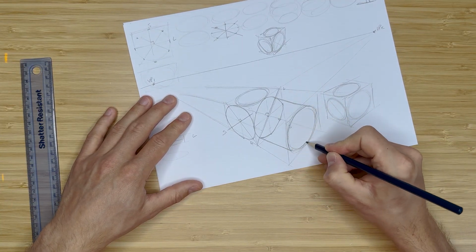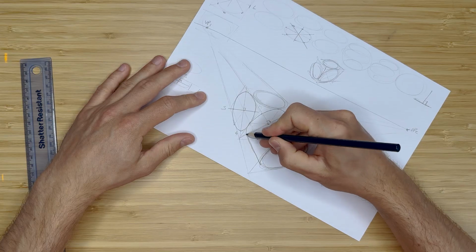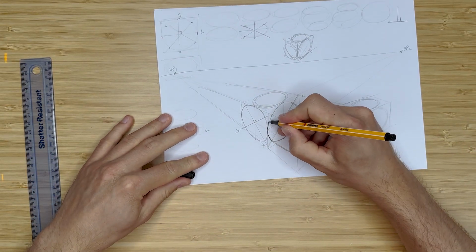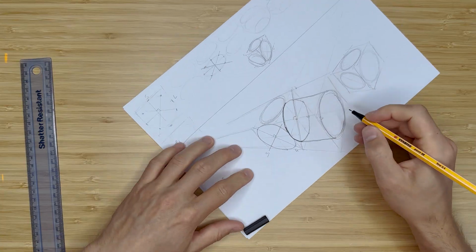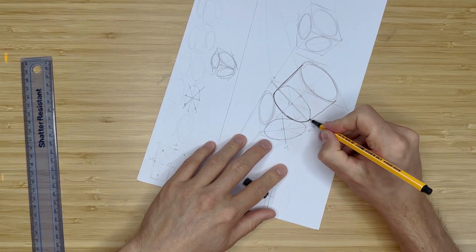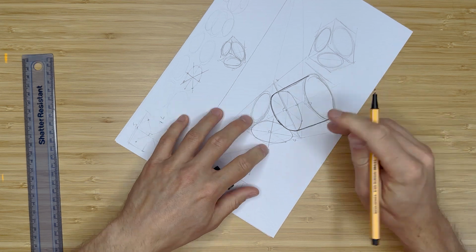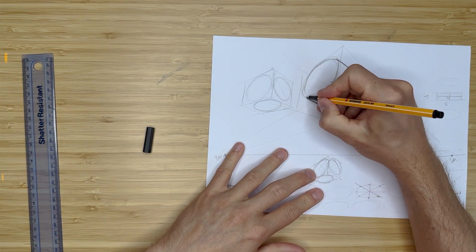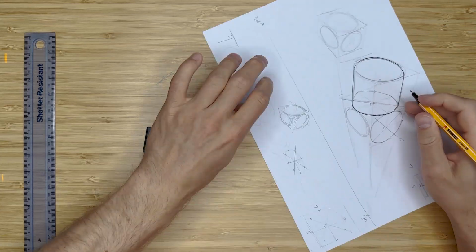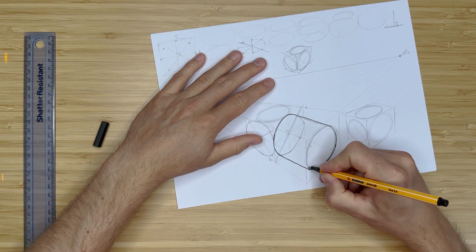So this becomes dark, this bit becomes dark. We wouldn't be able to see that back face, so if I draw it with a fine liner quickly, you can start to see our cylinders.